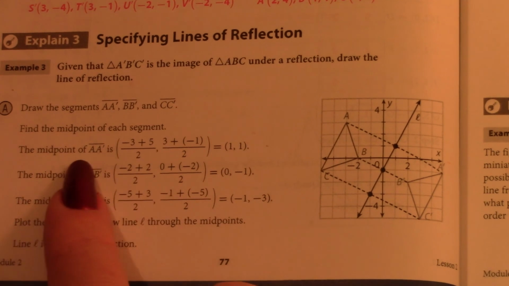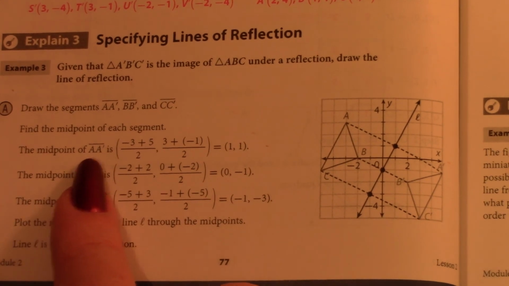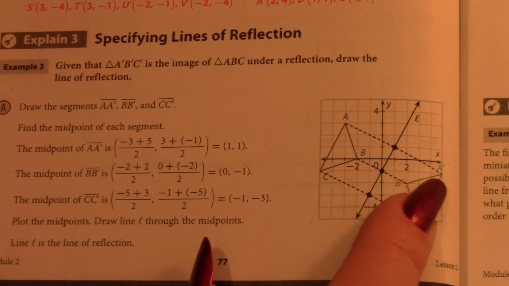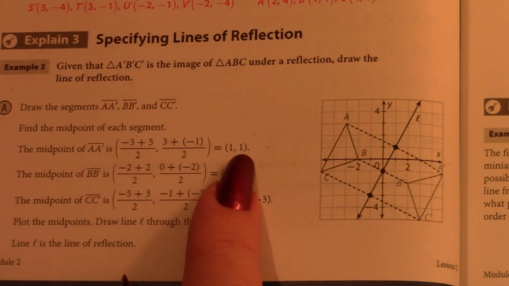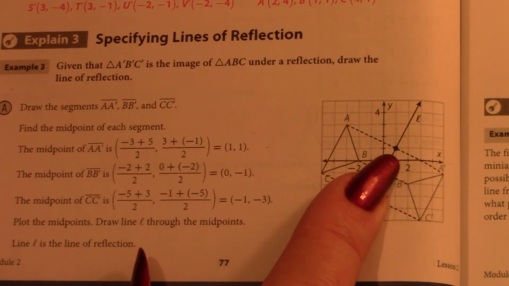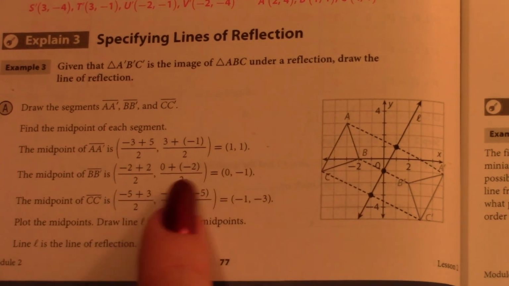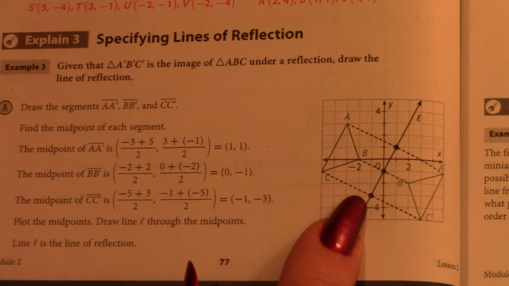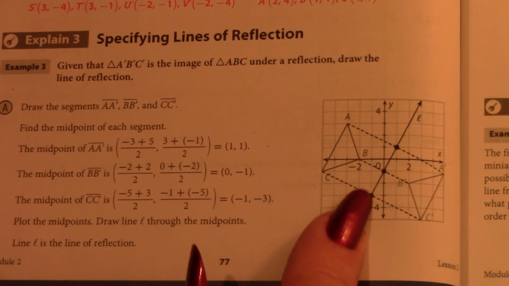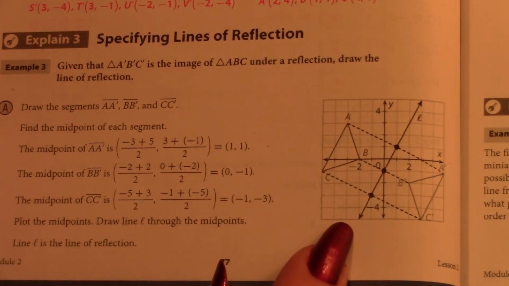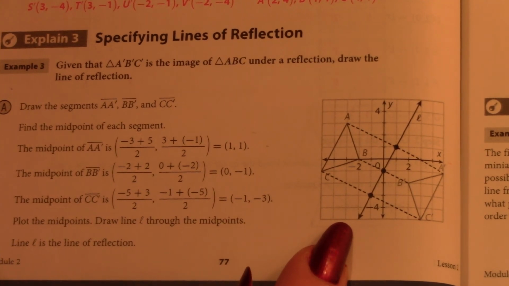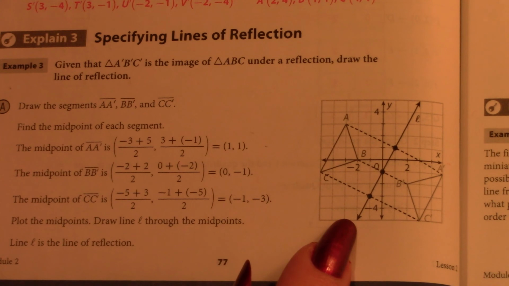So the midpoint of A to A prime is this point and this point averaged together, and that gets you 1, 1. B to B prime, C to C prime, and so you end up with these 3 points and you draw a line through them, and that gives you your midpoint. And line L is that line of reflection.